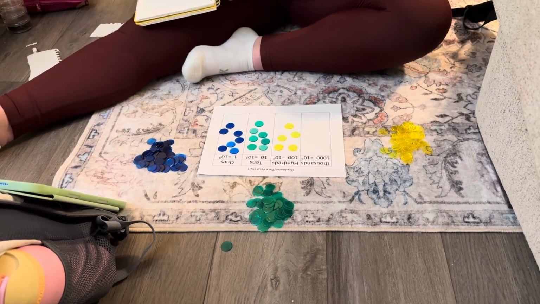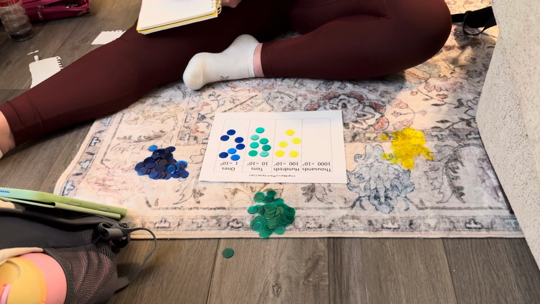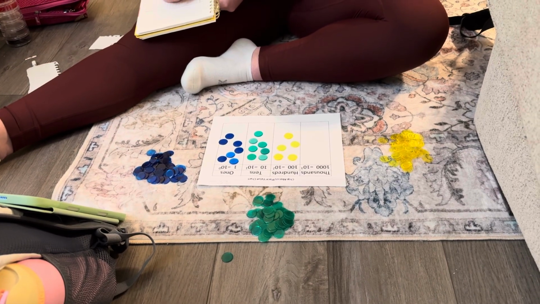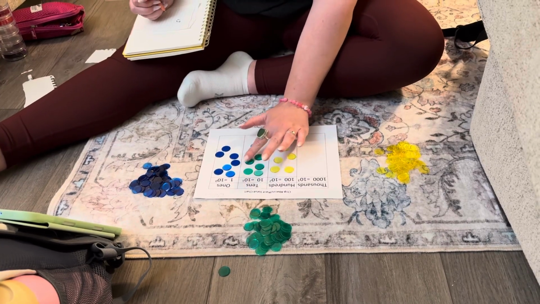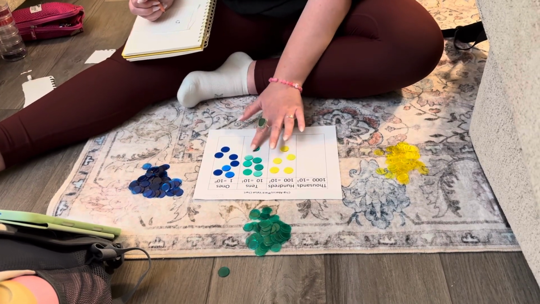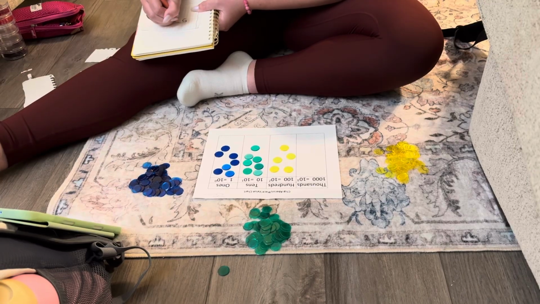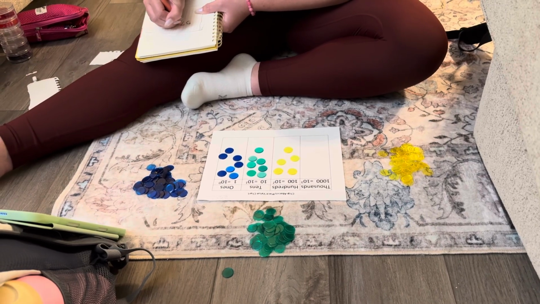We have 5 in our 100ths place, 5. Now let's count how many we have in our 10th place. 1, 2, 3, 4, 5, 6, 7. We have 7 in our tens place, so we'll write a 7.